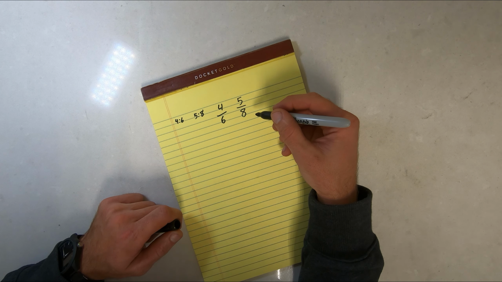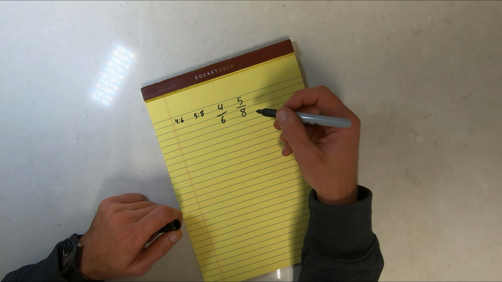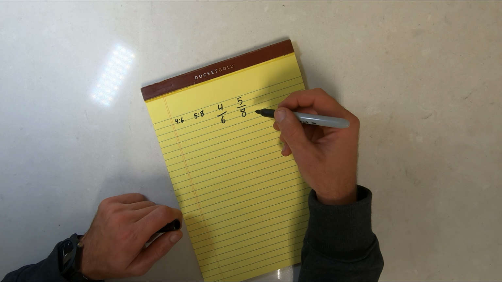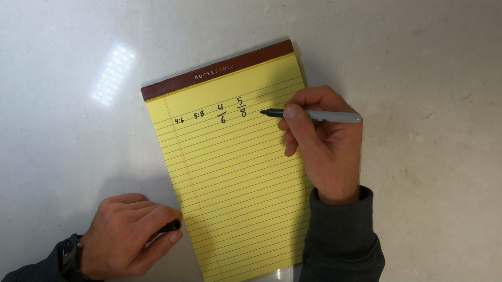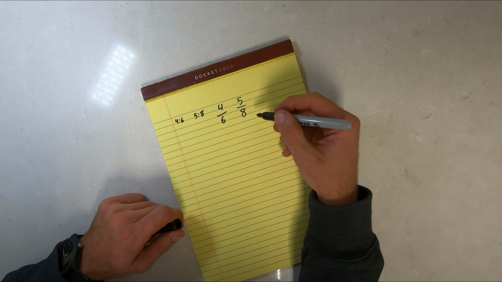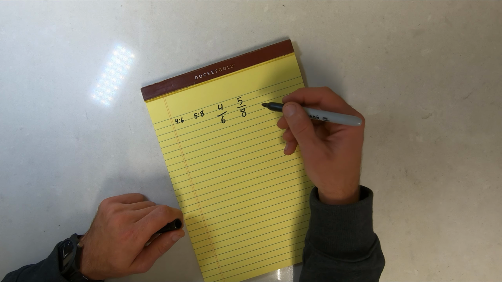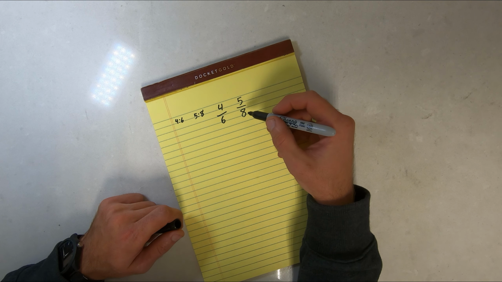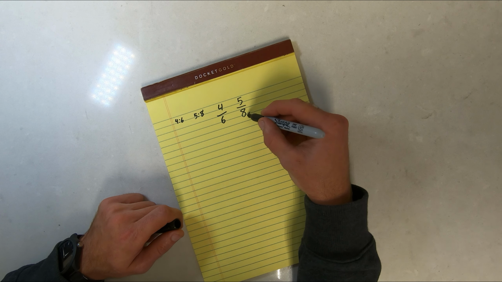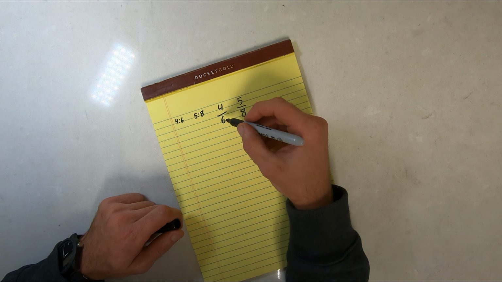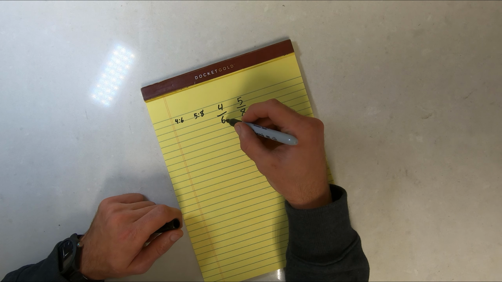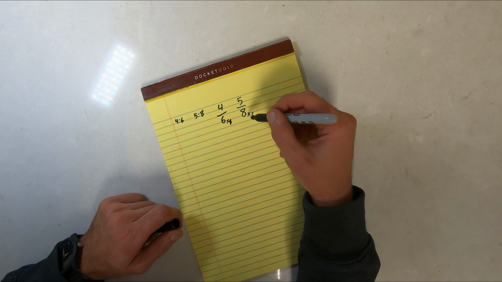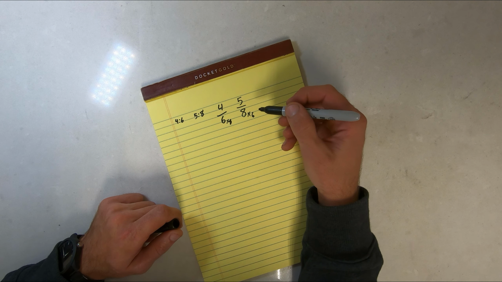Now, even in the rational form, it is still difficult to tell which one of them is larger because the denominators are different. So the first thing we have to do is make the denominators the same. So to get a common denominator, let's multiply the 8 by 6. Multiply the 6 by 8. And whatever we do to the bottom, we have to do to the top.